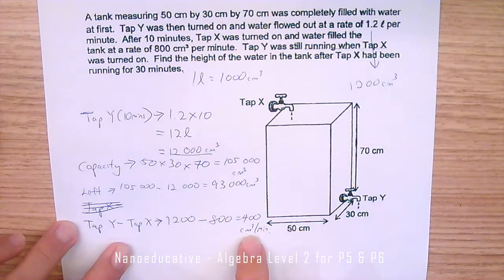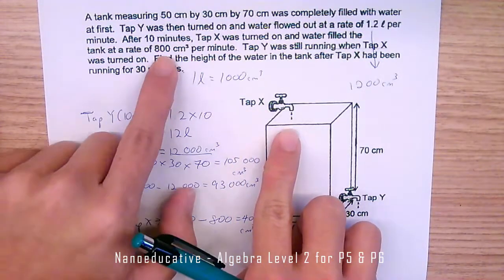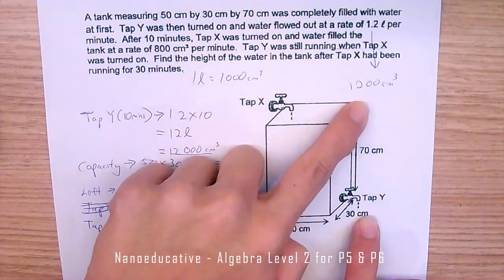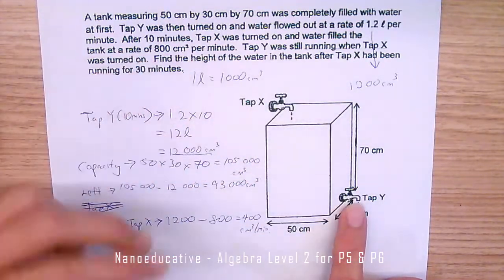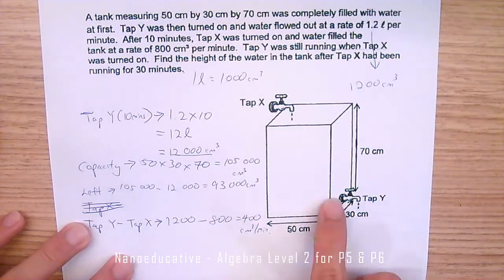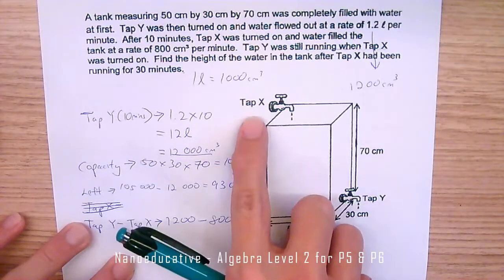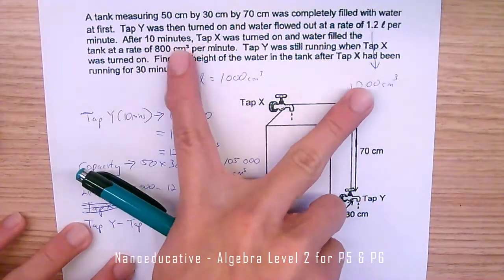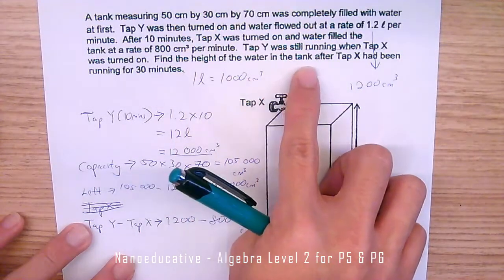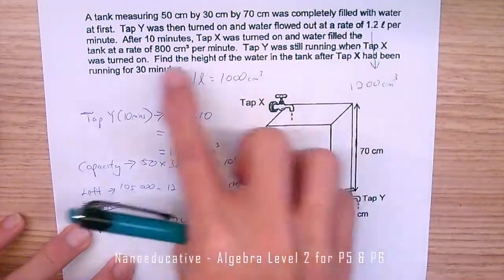This tells me that when tap X was turned on at 800 cm³ per minute and tap Y was draining water at this rate, if both were turned on simultaneously, water will still be draining out by 400 cm³ per minute. The rate of flow for tap Y is greater than tap X, which is evident from here. Which is why they said find the height of the water in the tank after tap X has been running for 30 minutes.